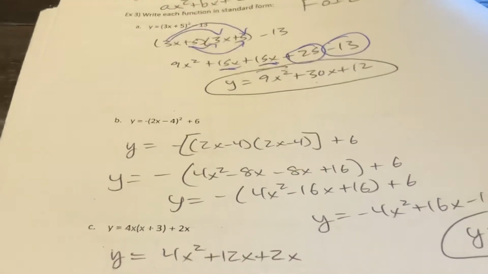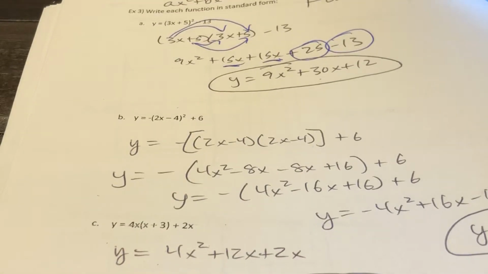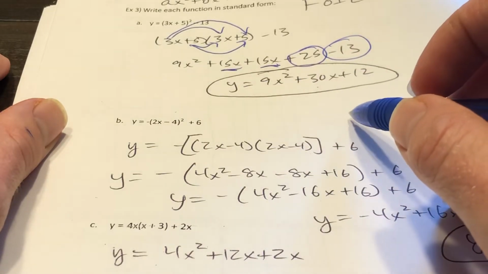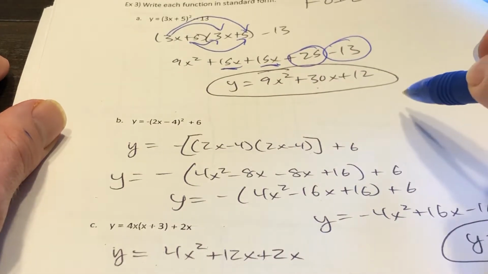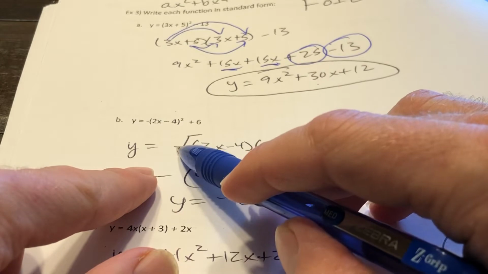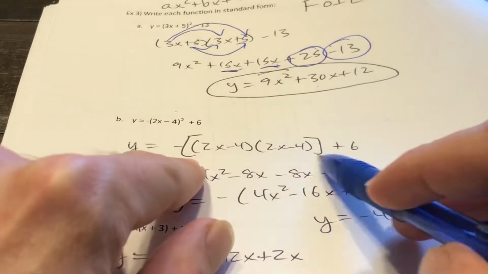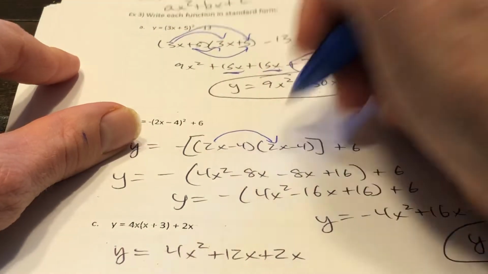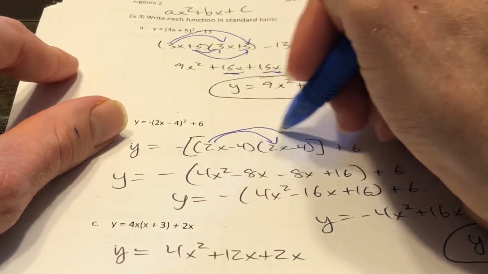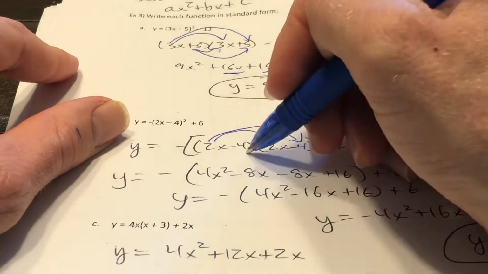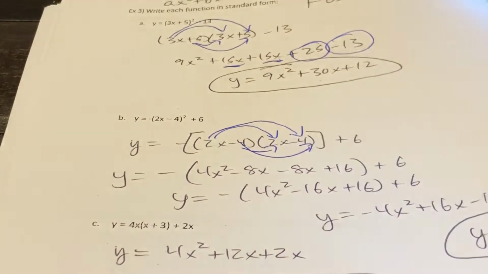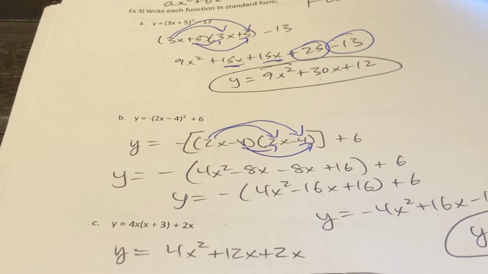All right, so, a little bit more aggressive FOIL. Here we got the opposite of 2x minus 4 squared. So I'm going to put the negative sign on the outside. I'm going to use a bracket here. I'm going to write 2x minus 4 twice. 2x times 2x is 4x squared. 2x times a negative 4 is a negative 8x. Negative 4 times 2x is a negative 8x. Negative 4 times negative 4 is a positive 16.